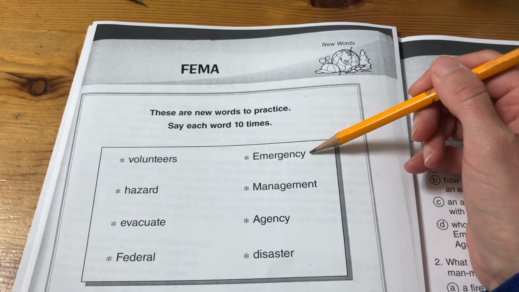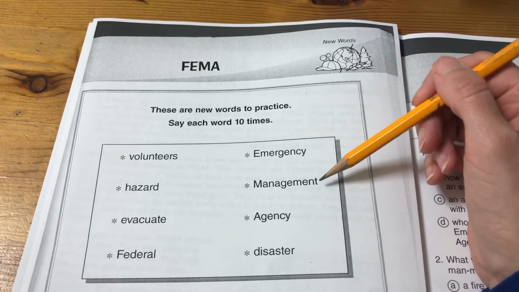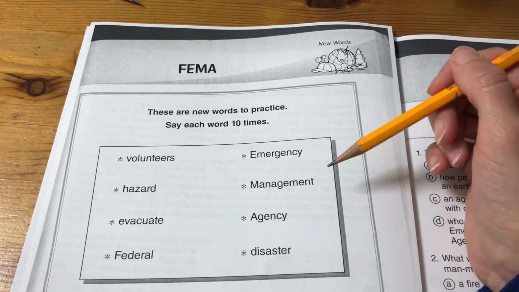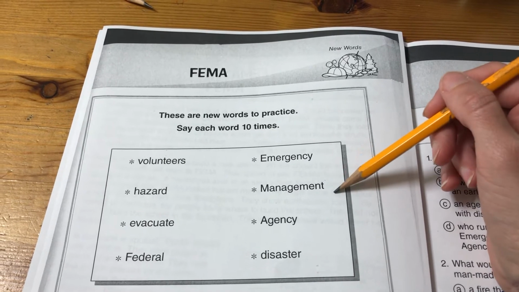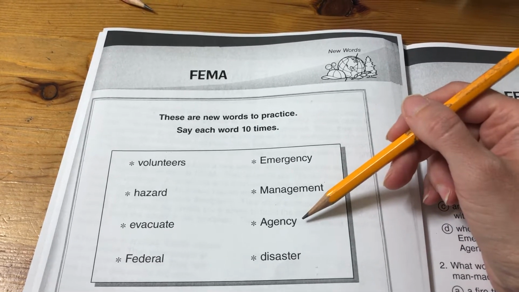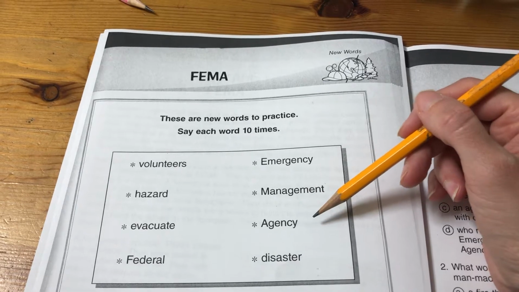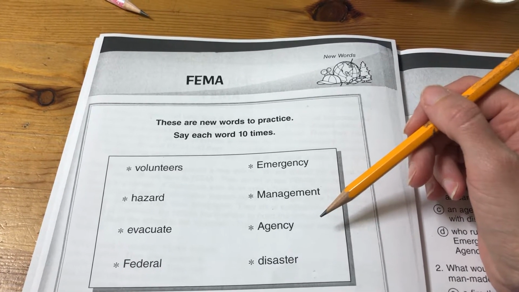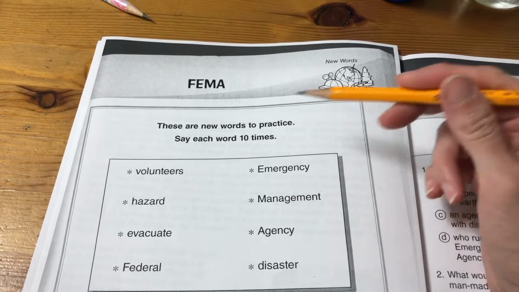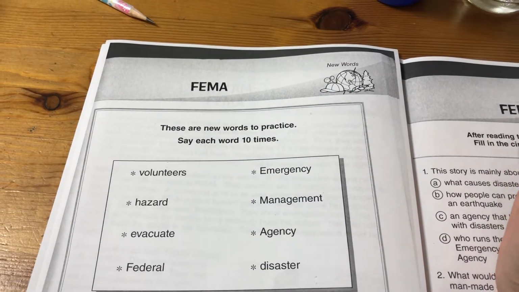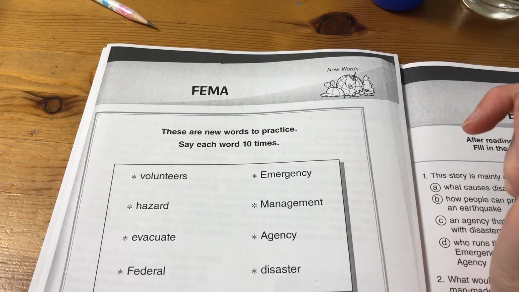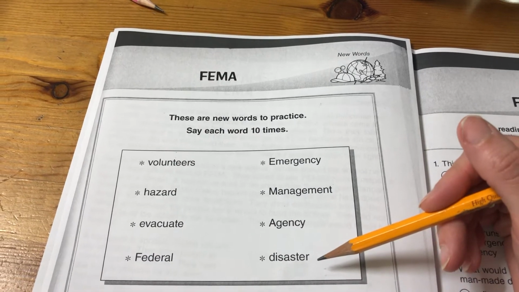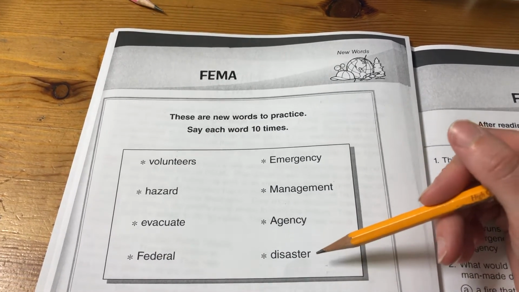Emergency. We should be okay with emergency. Management. Management is the people or the department who are in charge of things. Agency. An agency is a group or a department or some kind of place. I mean, not necessarily a place, but a group of people who will do something in particular. Disaster. We should know what a disaster is.